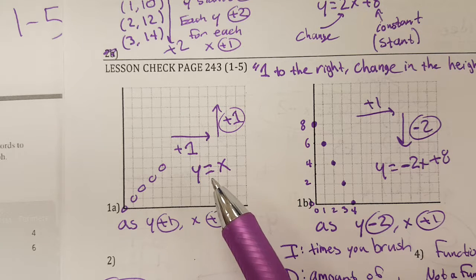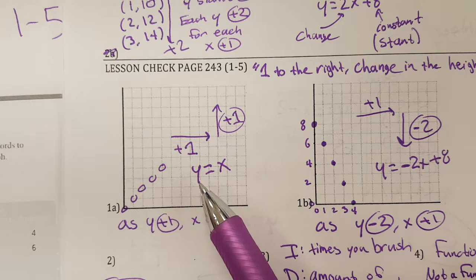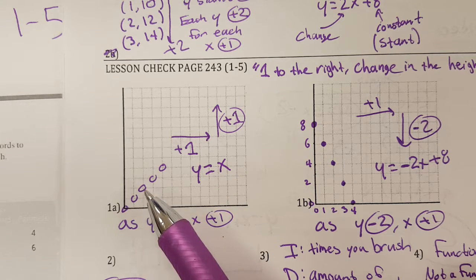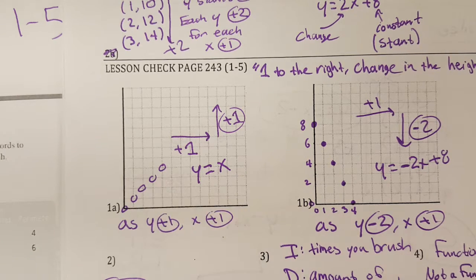This is probably one of the most universal functions. I think they call it the identity function. Why do they call that? Well, y and x are equal to each other. (0, 0), (1, 1), (2, 2), (3, 3), (4, 4). Okay, so as y goes up by 1, x goes up by 1 as well.